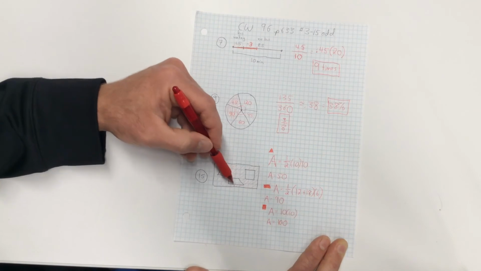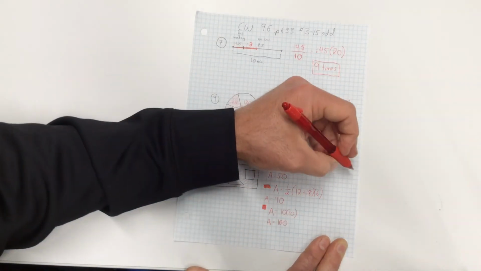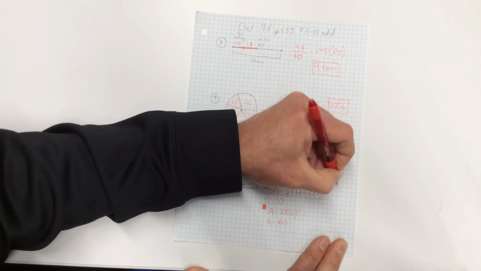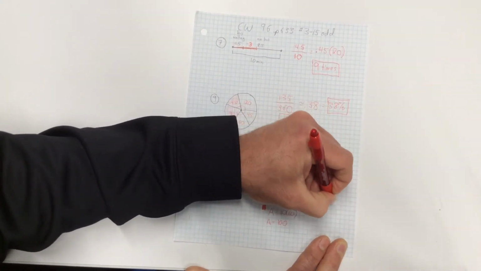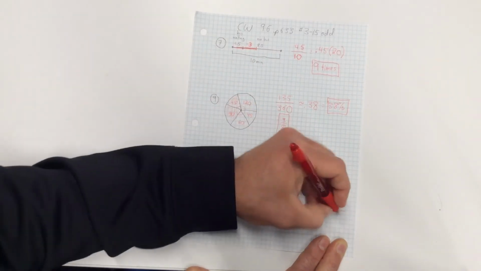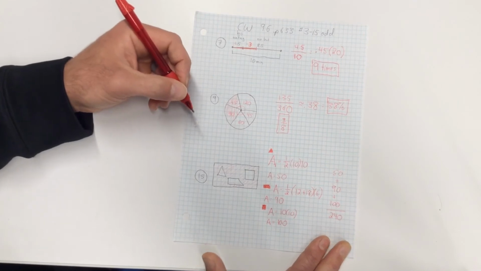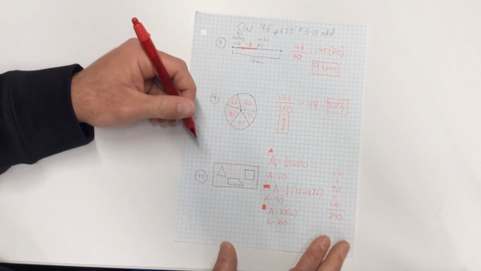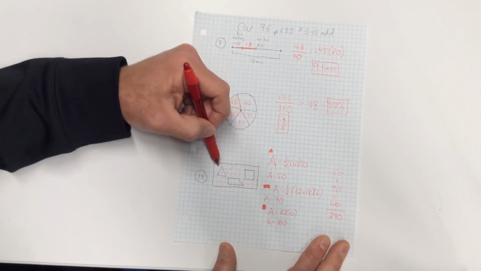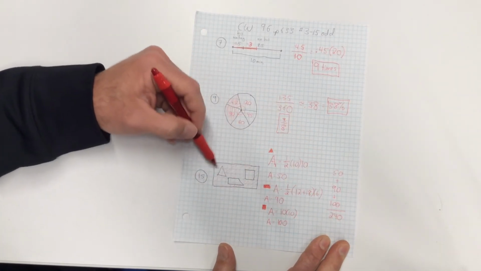So the space we're not trying to count is these three combined. 50 plus 90 plus 100 equals, what was that, 240. So we're not trying to find the area of 240. Kind of a funny way to put it. So we need to find this red space, we need to subtract this from the total area.